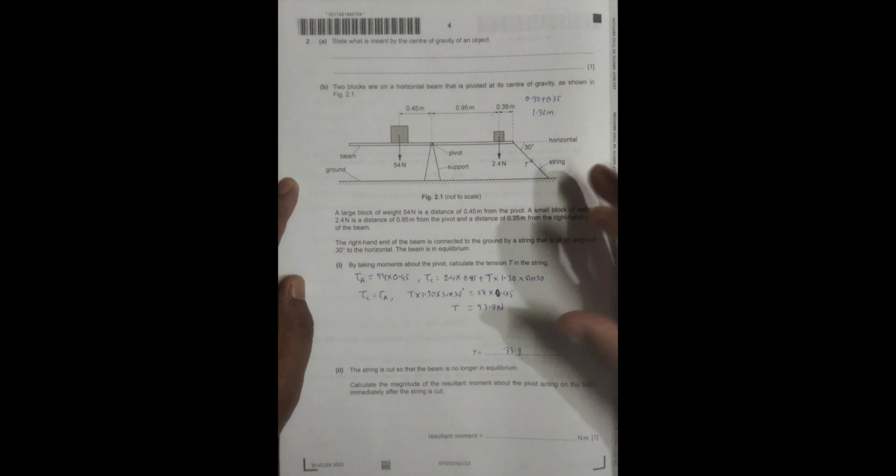Now the string is cut. So this string is cut here, so that the beam is no longer in equilibrium. So what happens now is, if the string is cut, definitely it seems to me that this beam will come like this, it will go like this. Calculate the magnitude of the resultant moment about the pivot acting on the beam immediately after the string is cut. So now this thing is absent, so only this and this remain.